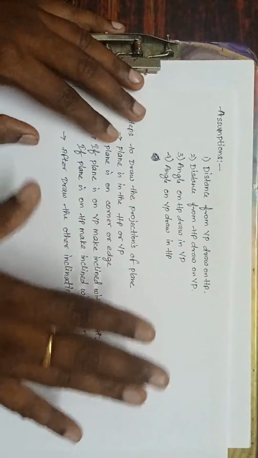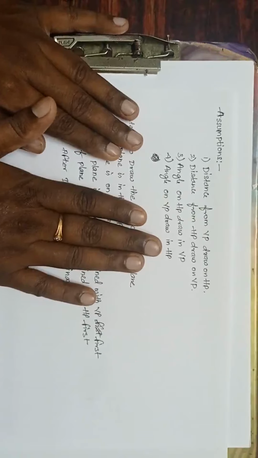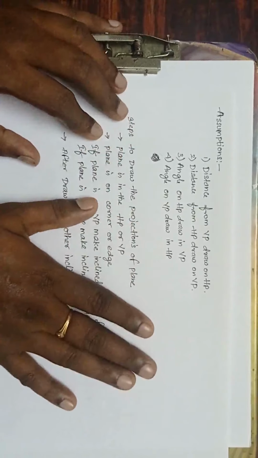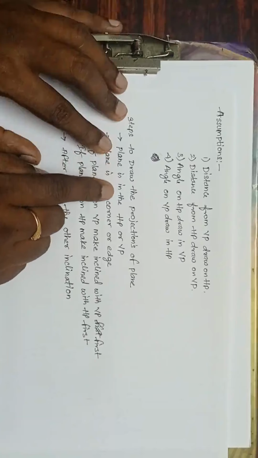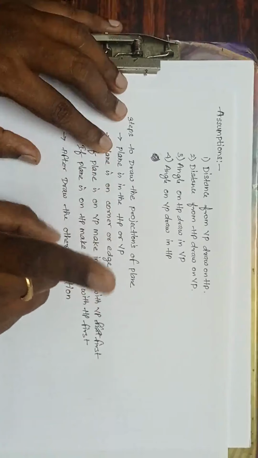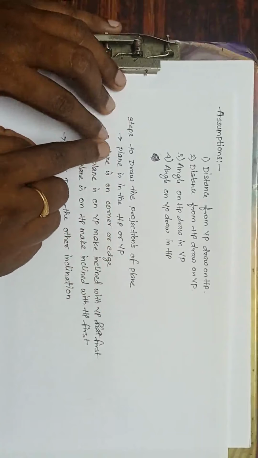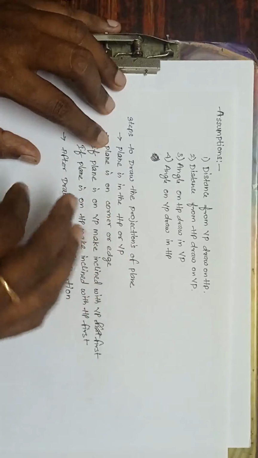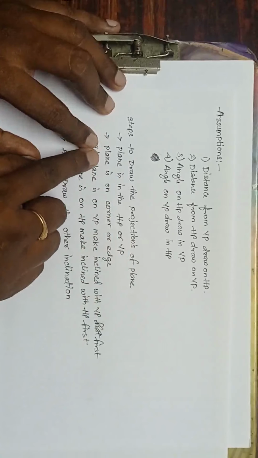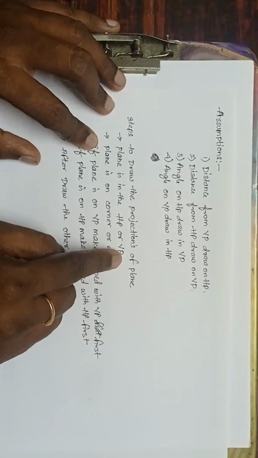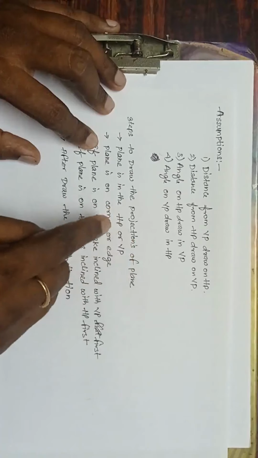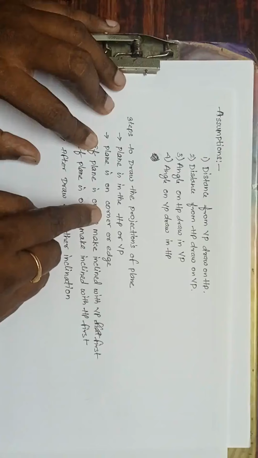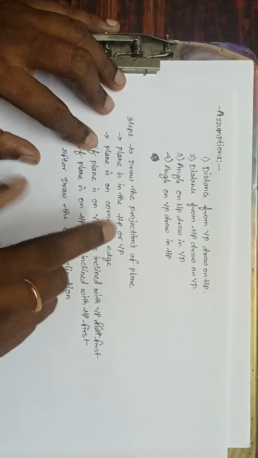That is also reverse. Now, particularly in the planes, we have some steps that we have to follow. What is that? Step number 1, we have to recognize according to the question whether the plane is on the HP or VP. Suppose it is on the HP. Next, we have to draw that the plane is either on the corner or the edge. We have to draw it first.